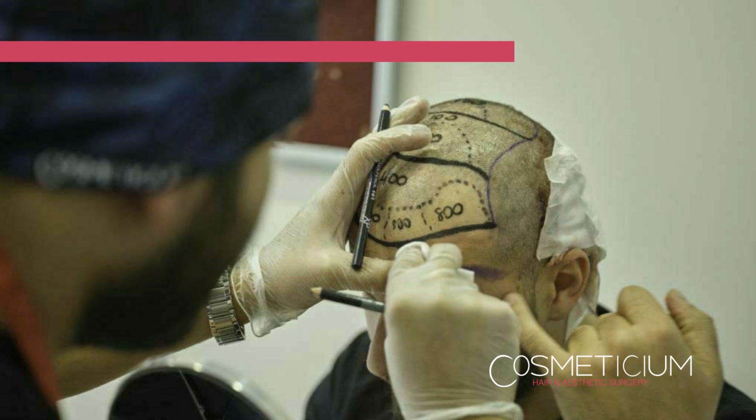This relatively new method was developed in order to improve upon the older strip method of harvesting donor hair. The main advantage of FUE over the strip method is that it leaves no linear scarring. This results in a much shorter healing time and a quicker return to normal activity levels after surgery. Additionally, FUE offers a higher success rate and fewer complications than the strip method. During an FUE procedure, each follicular unit is individually extracted from the donor area using a small punch tool.